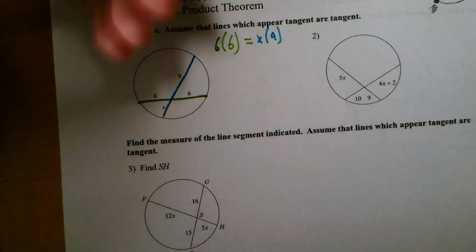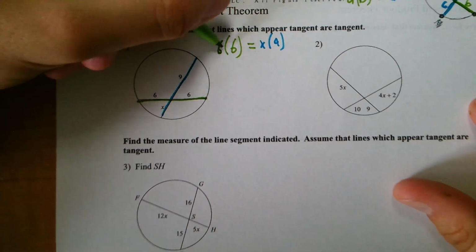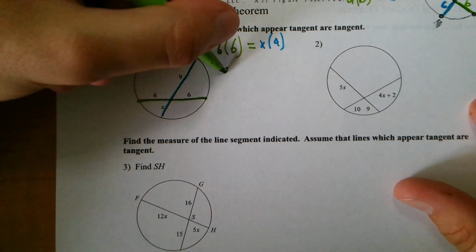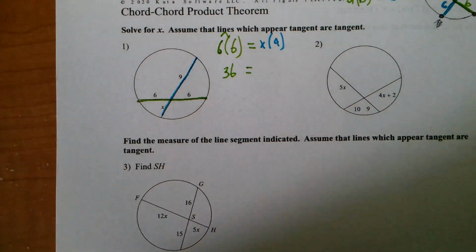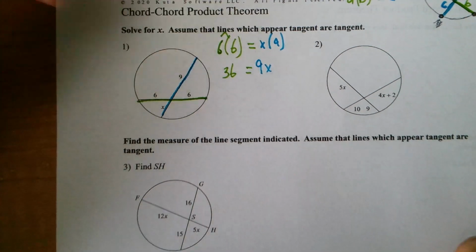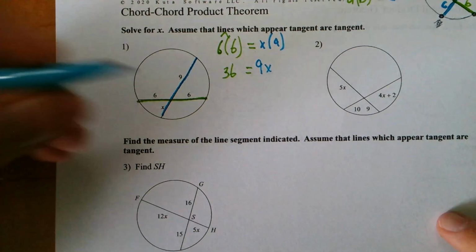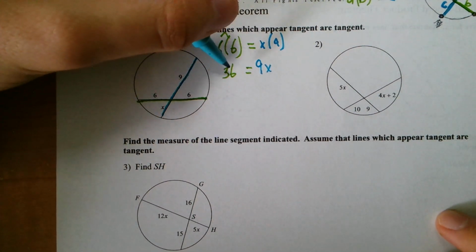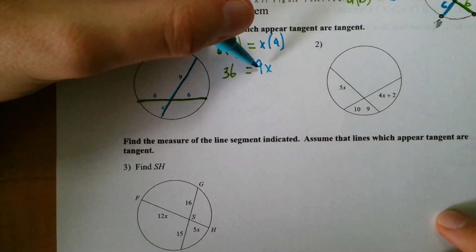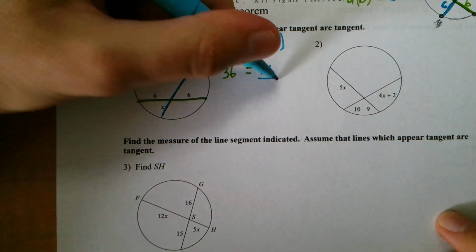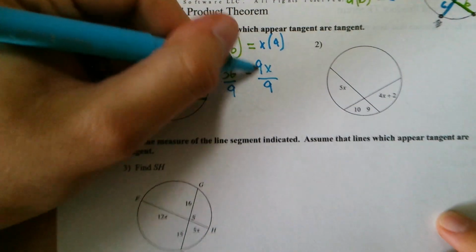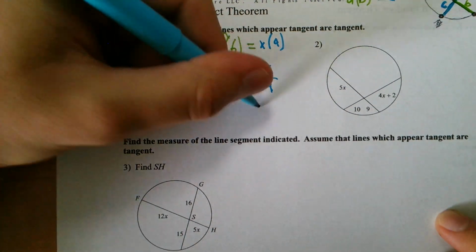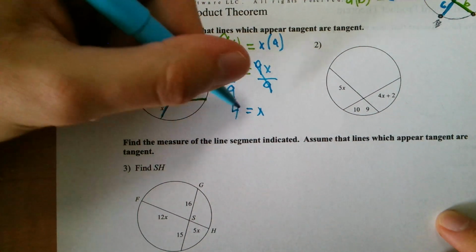Now, watch how easy this is. 6 times 6 you already know. That's going to be 36. And then x times 9, we're just going to leave it as 9x. And then to solve for x, we just have to get rid of this 9. Since they're multiplying, we divide. So in other words, x is equal to 4.